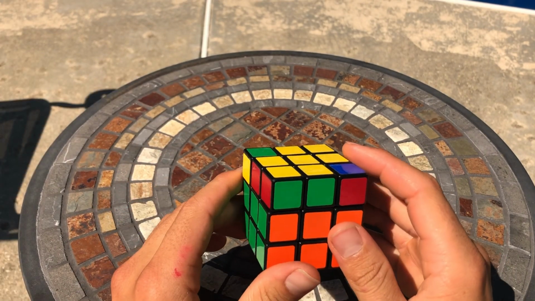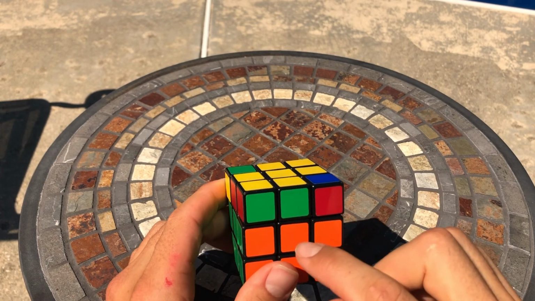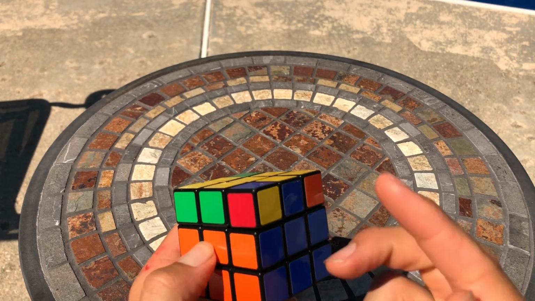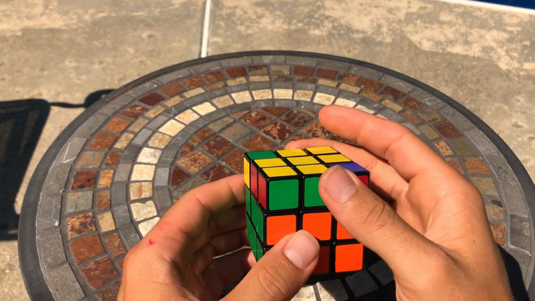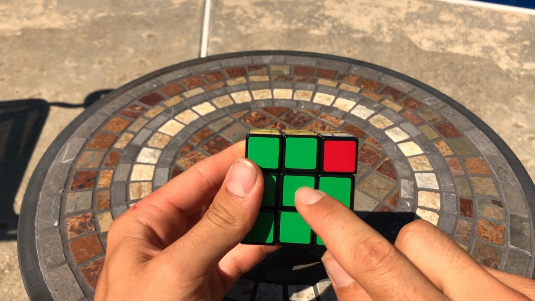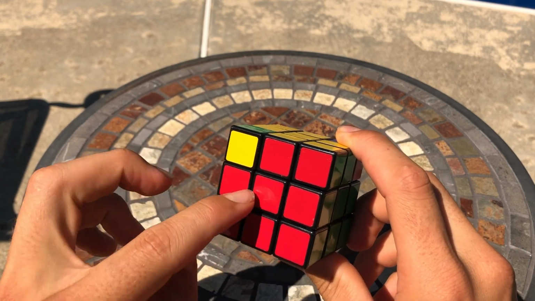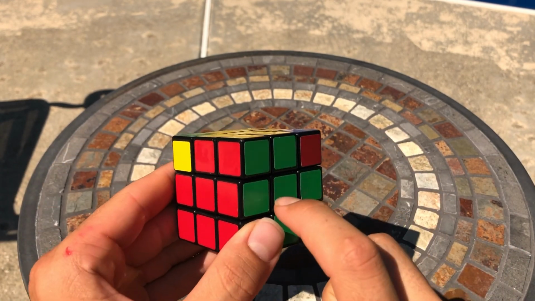At this point, 2 of the top layer side pieces should match up with 2 of the center pieces on 2 of the sides, okay? So what we want to do is twist the top layer until the top side piece matches the center piece here, and also the top side piece here matches this center piece, okay? In this case, they're next to each other.